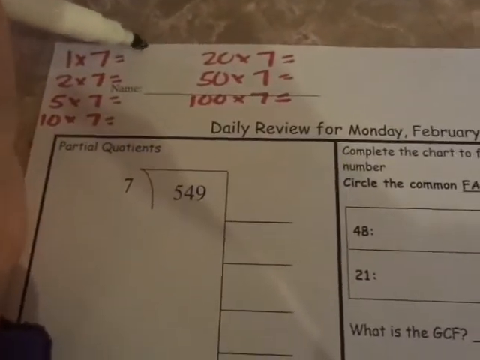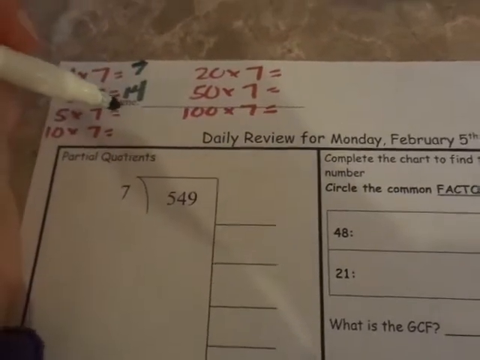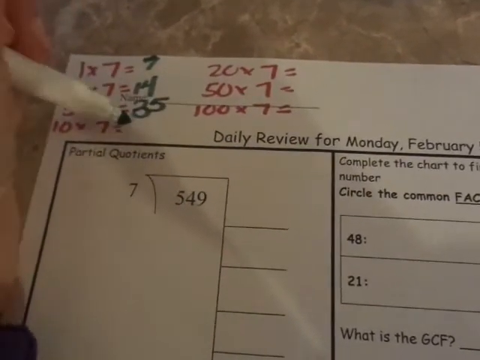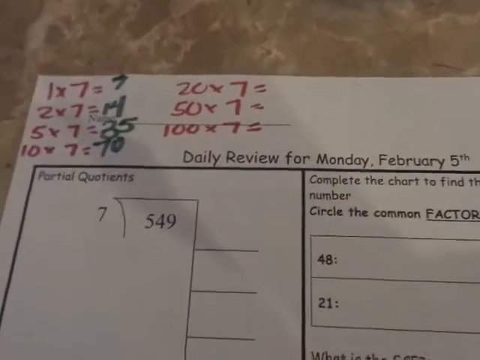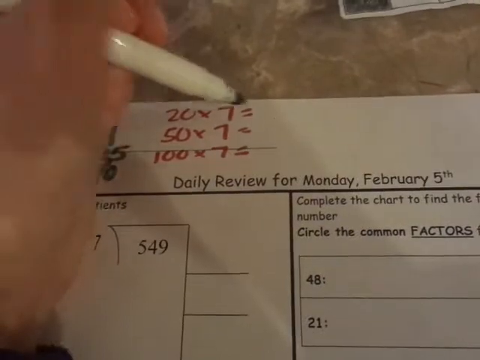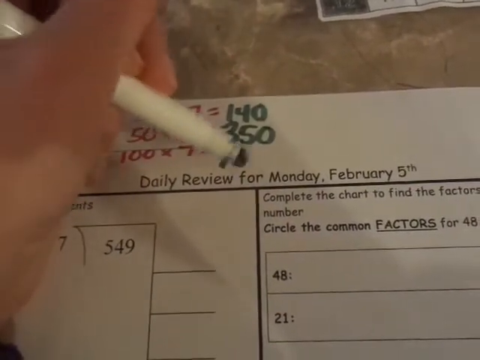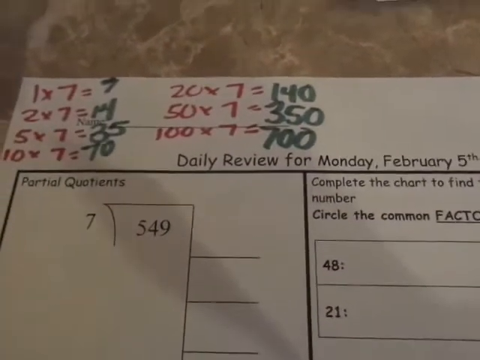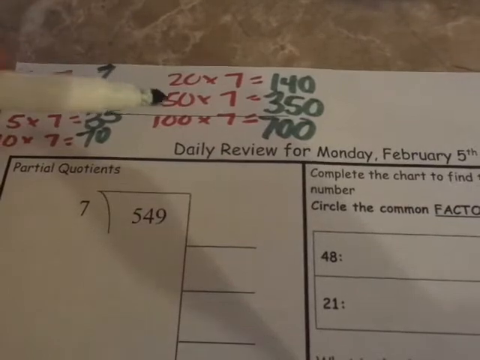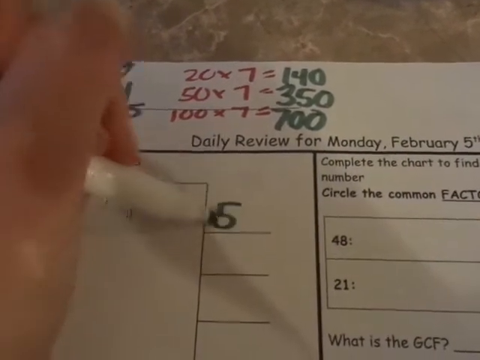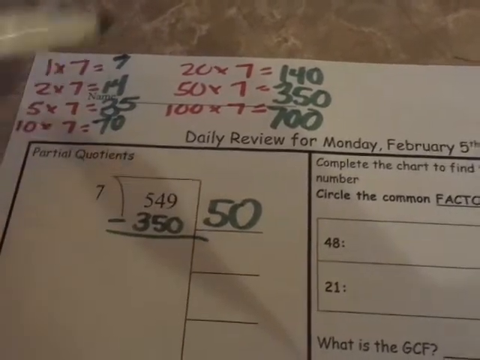You make your cheat sheet, so you fill in all of your factors. This is just getting your brain warmed up for how many times 7 can go into 549. And so we're getting this all ready. So when we look, I see that 7 can go into 549 at least 50 times. So 50 groups of 7 is 350. So we subtract that out.